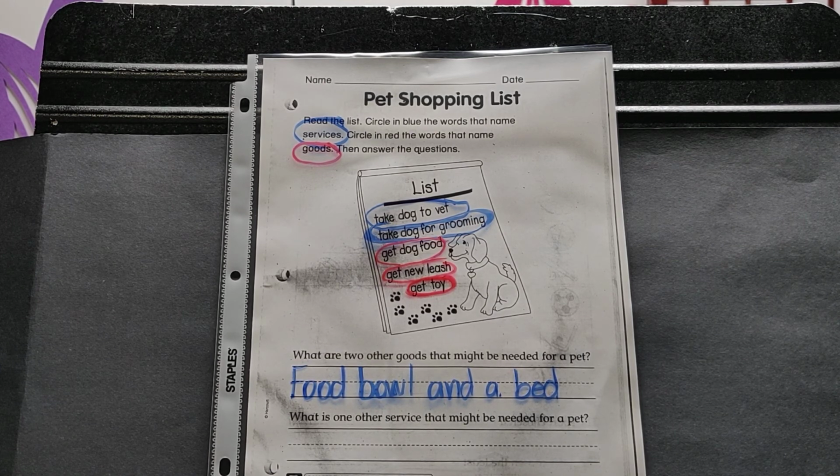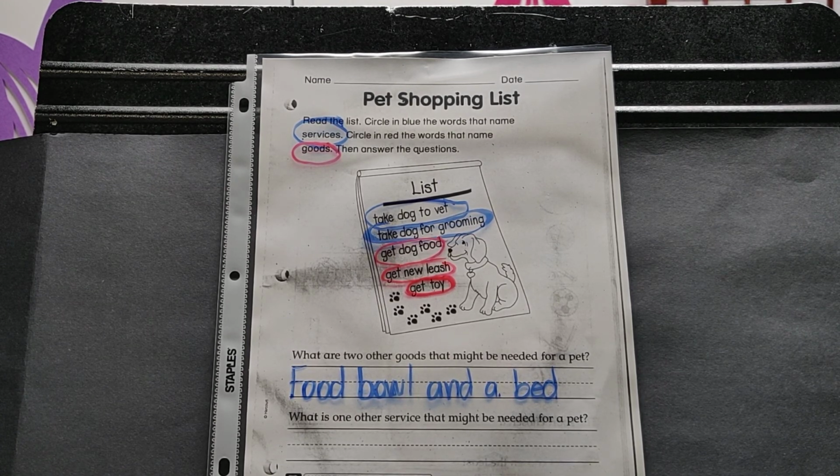There are people who actually are also dog walkers. So maybe if you are unable to walk your dog, you can have somebody who comes to your house and they take your dog on a walk for you. Okay, so there's 2 options for a dog. Again, if you have a different animal, you can think of one other service, something that someone does for you for your pet.